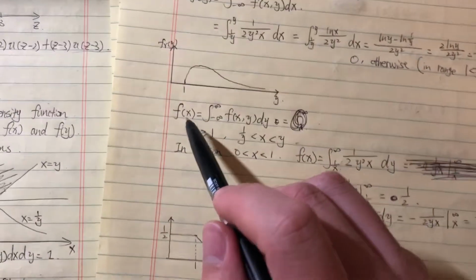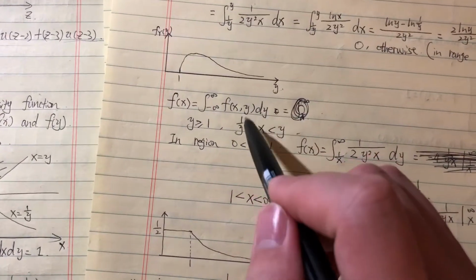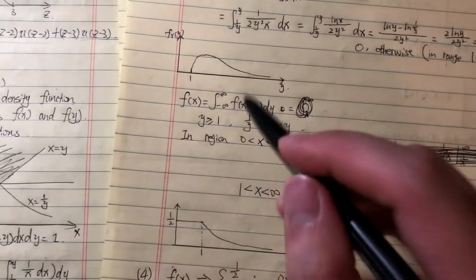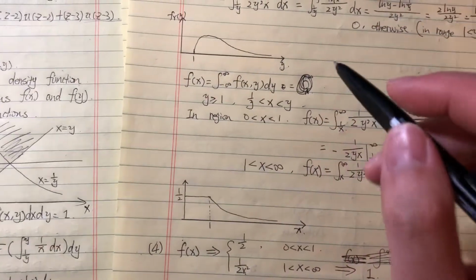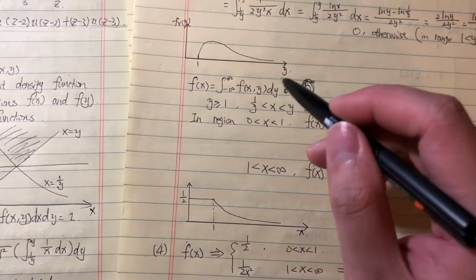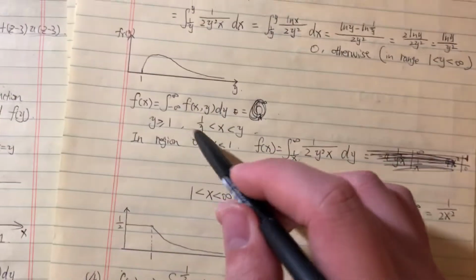And f_X is equal to the integral from minus infinity to infinity of f(x,y) dy. So y has the condition y is larger than 1, and x is less than y and larger than 1 over y.